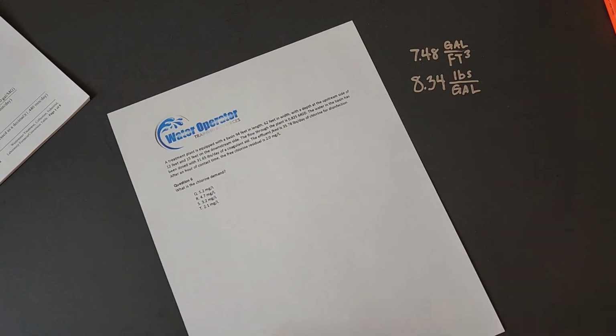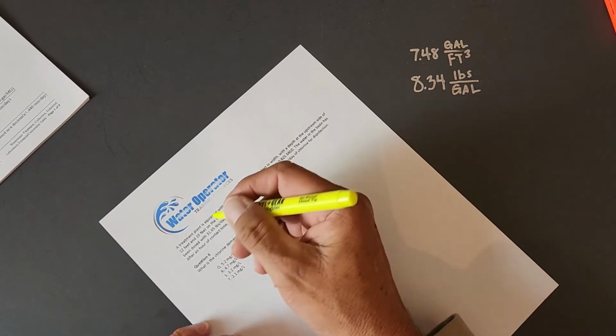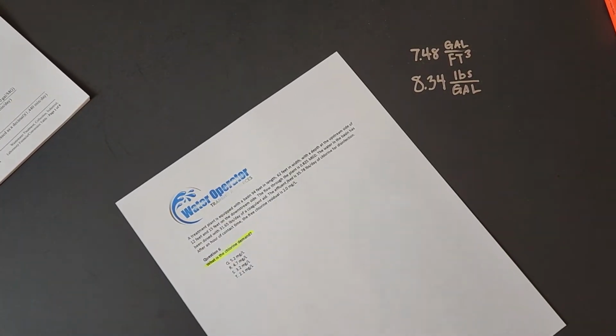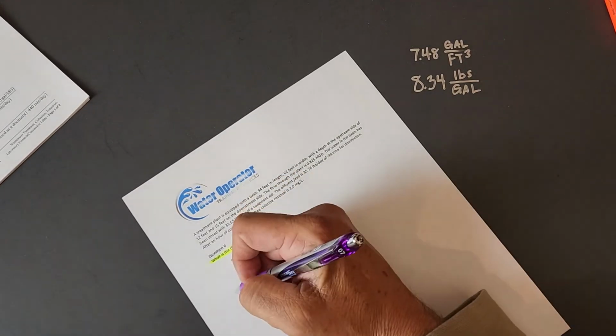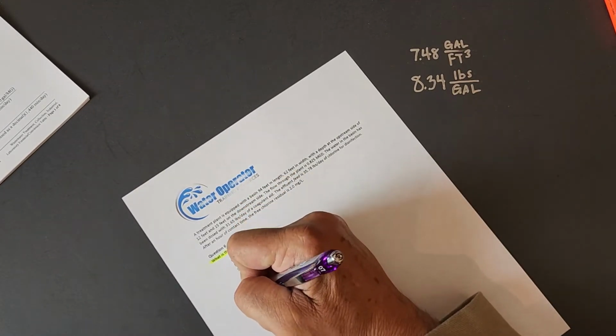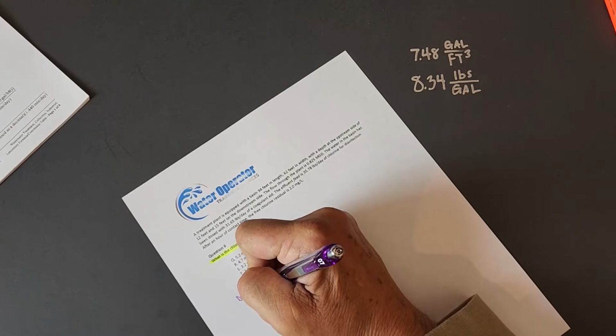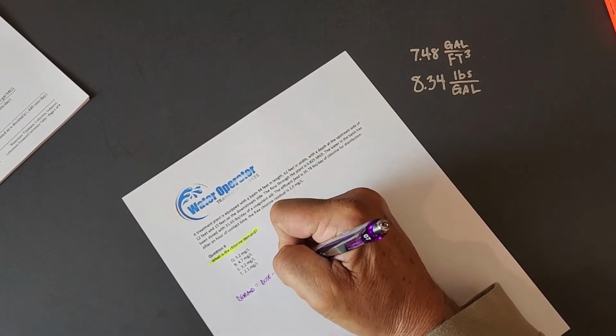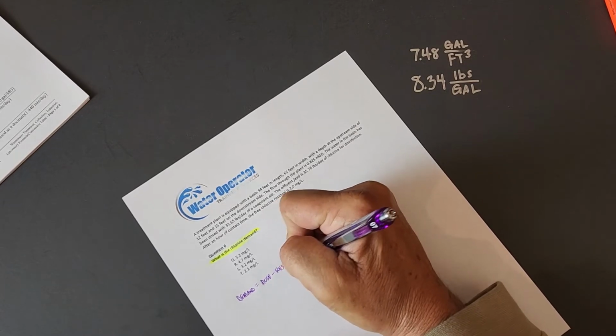Question 6. What is the chlorine demand? What is the chlorine demand? Well, we know that the demand equals the dose minus the residual.